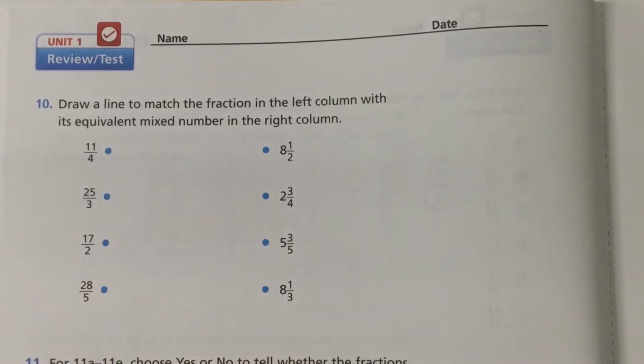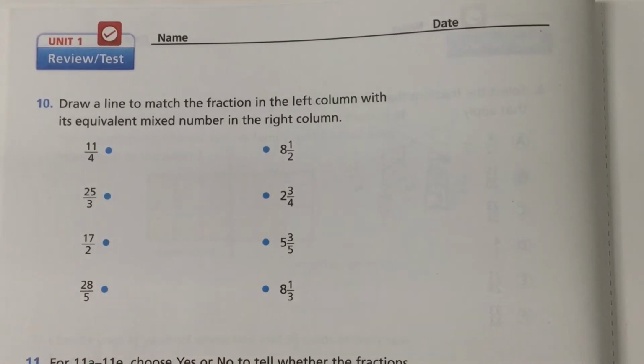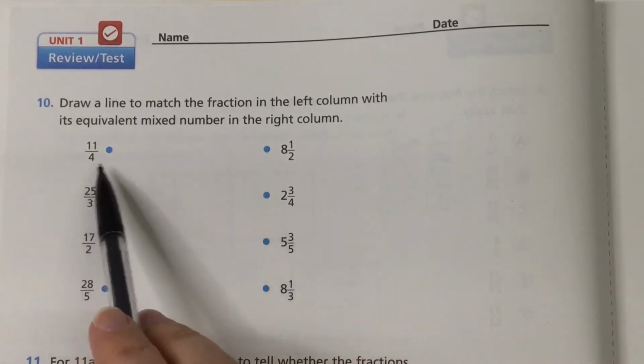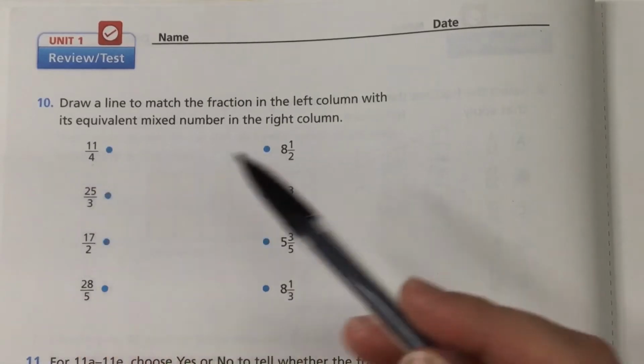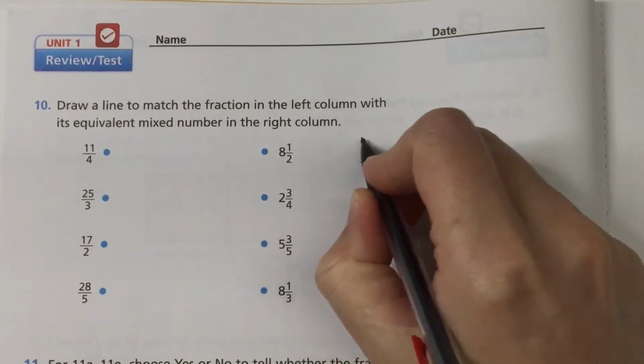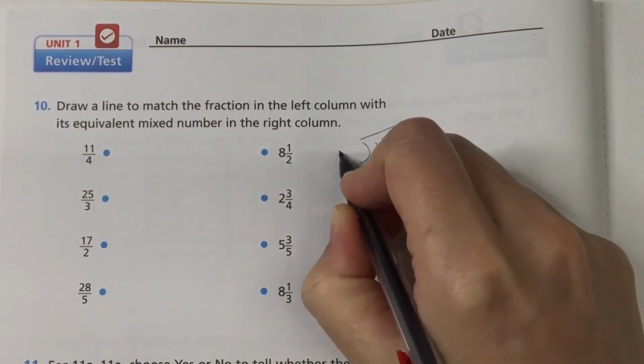Question 10 says to draw a line to match the fraction in the left column with its equivalent mixed number in the right column. So for this one, you need to make sure that you're actually doing the work. Fifth grade math is a lot of actually figuring things out and showing your work. And by that I mean I don't want to see you guessing. I don't want you to say, oh, 11/4 is about the same as, and matching these up. Each time you need to set up your division.